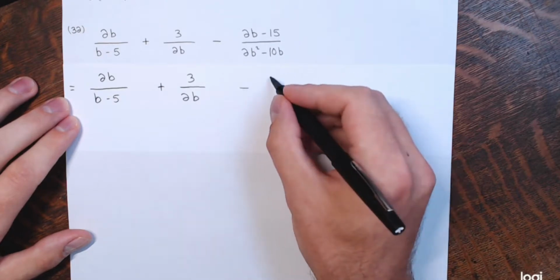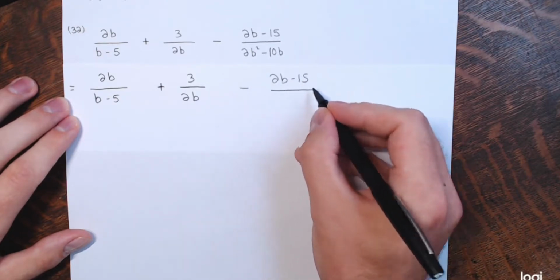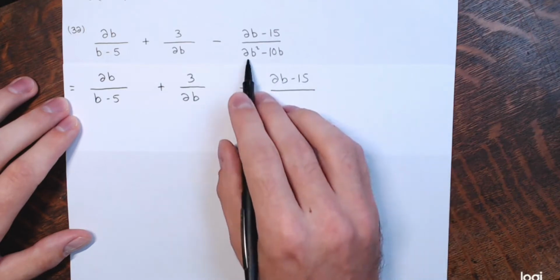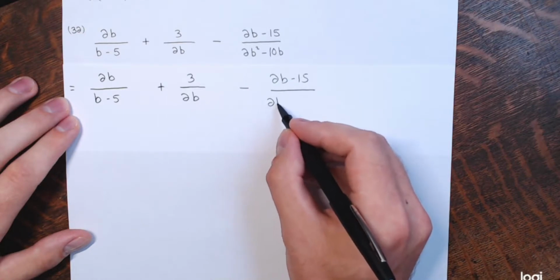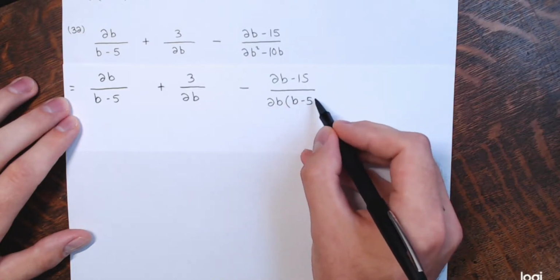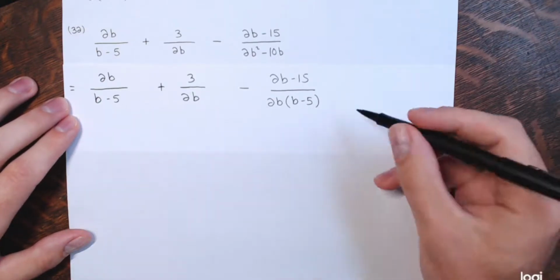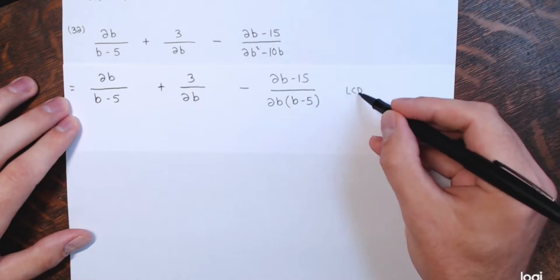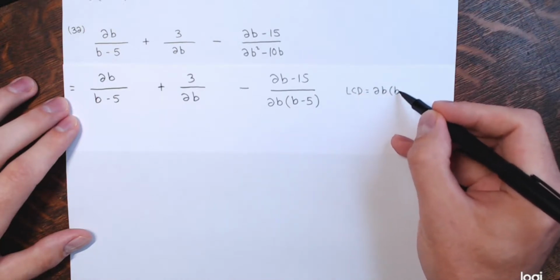Minus, and then 2b minus 15 over, and then this denominator factors. You can pull a 2b out of these two terms, 2 times b, and what would be left over would be b minus 5. So looking at the denominators, the LCD would be 2 to the first times b to the first times b minus 5 to the first.